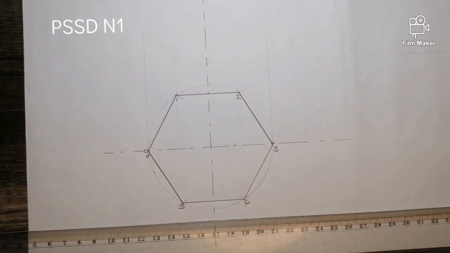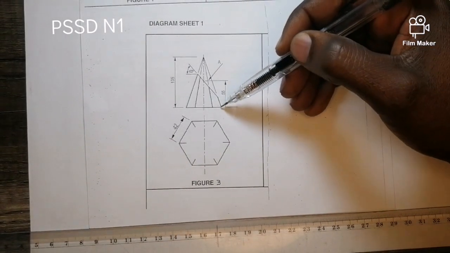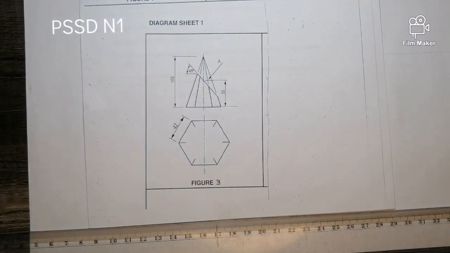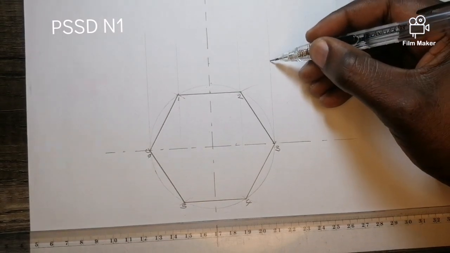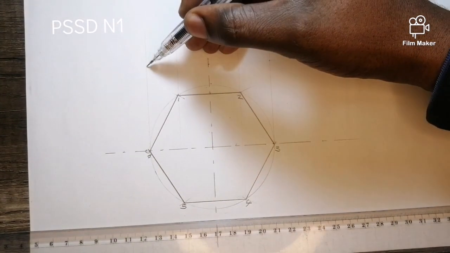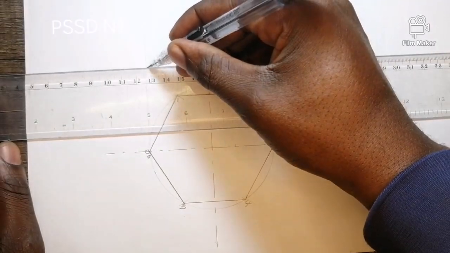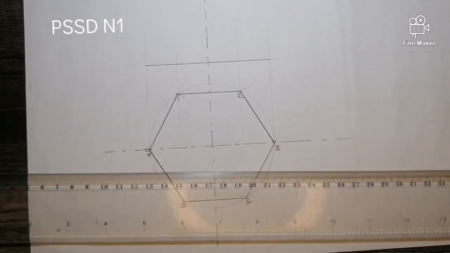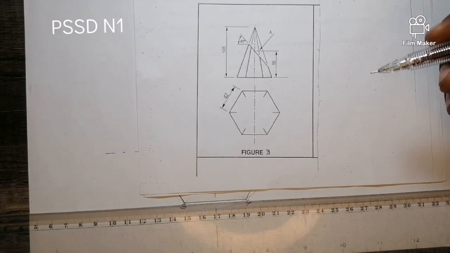Remember, a hexagon, it has got what? 6 corners. You understand? Which means where I am now, I'm now here, in the bottom part of my front view. Which means now, without fear or favor, I'm going to have a solid line from here till there. Draw it. Every horizontal line, we draw it using a T-square. Come back to your given question. Scale 1 is to 1.